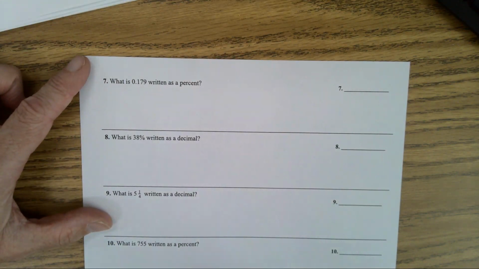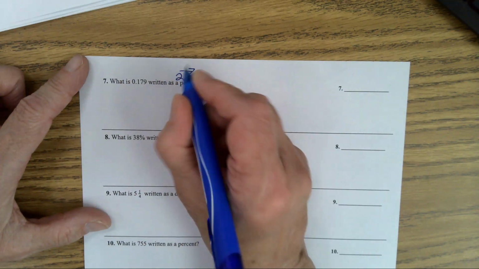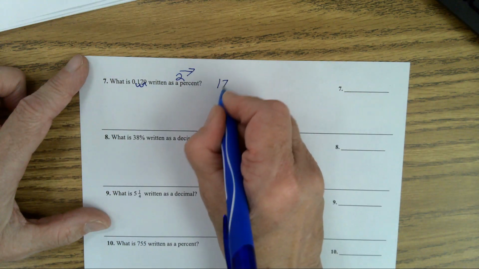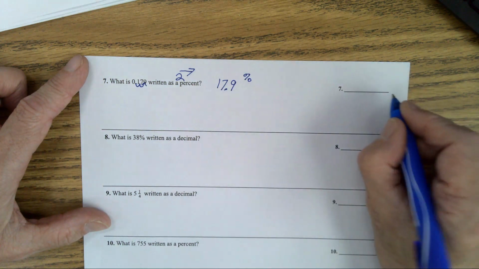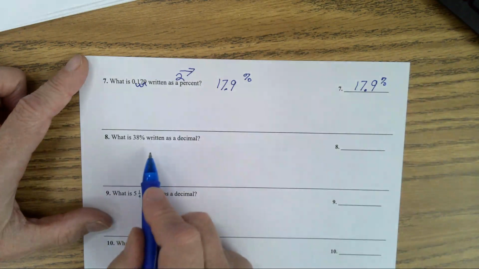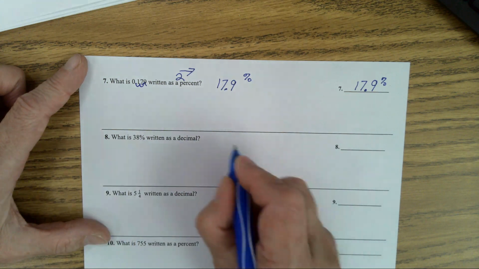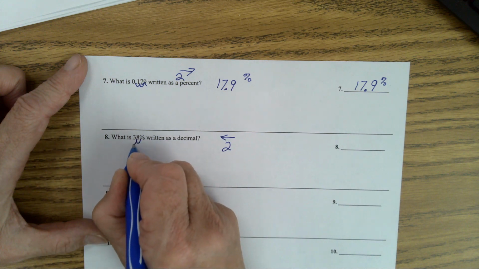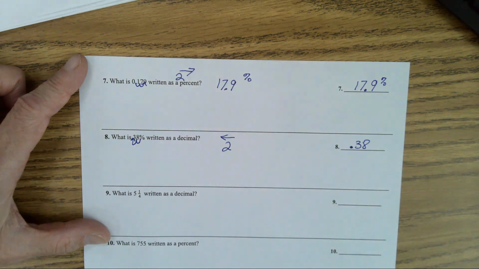To change a decimal to a percent, you're going to move it 2 places to the right. 1, 2. This will be 17 9/10%. Make sure you write that on the blank. Now, to change a percent to a decimal, you move it 2 places instead of to the right, to the left. 1, 2. And the answer is 38 hundredths.